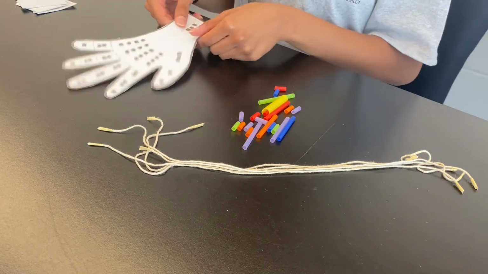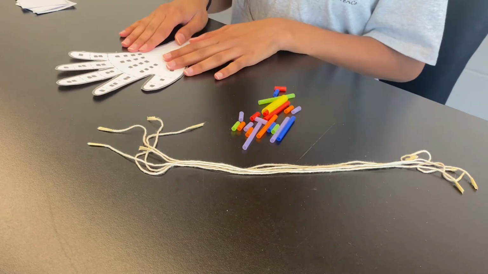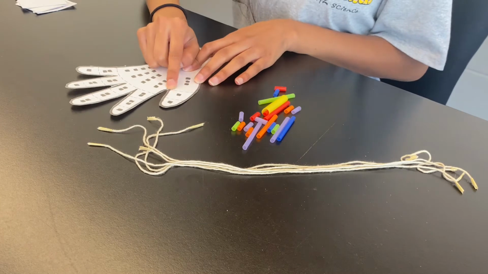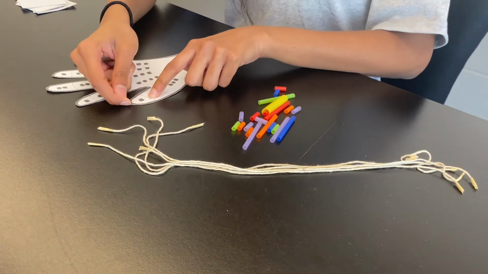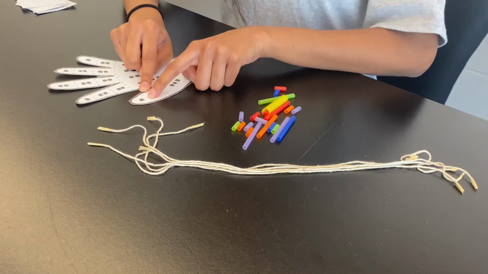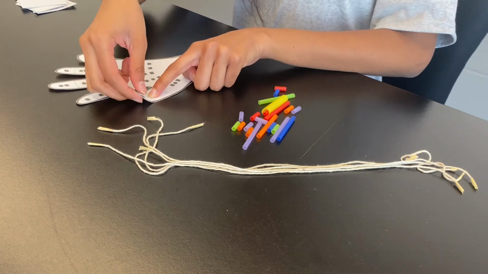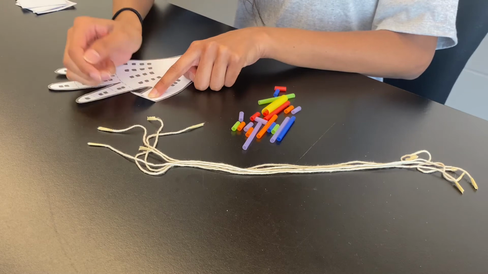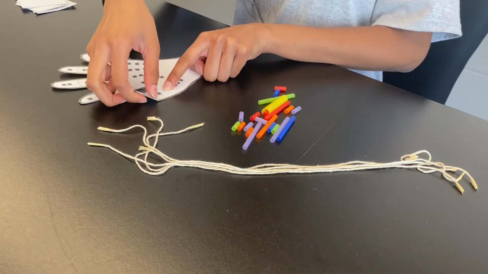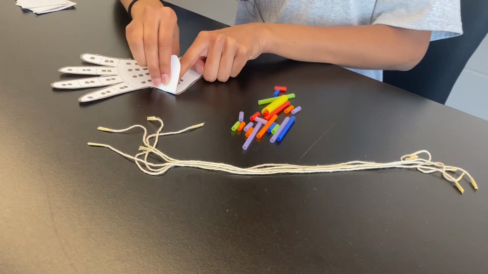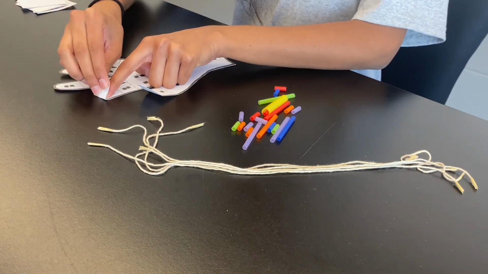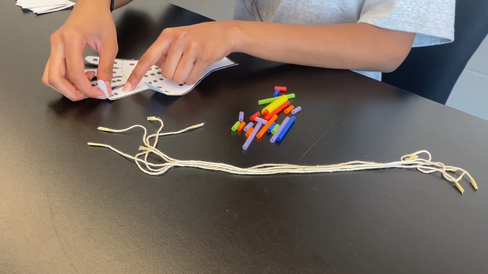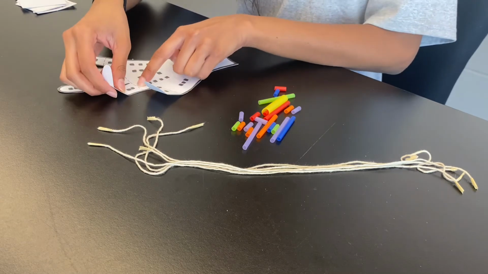So we're going to take our paper hand, and the first step that we are going to do is bend the hand on the dotted lines. So the easiest way I find to do this is to place one finger down on the dotted line and slightly bend the finger towards me. So we're going to repeat this for every dotted line on each finger until we are done all of them.